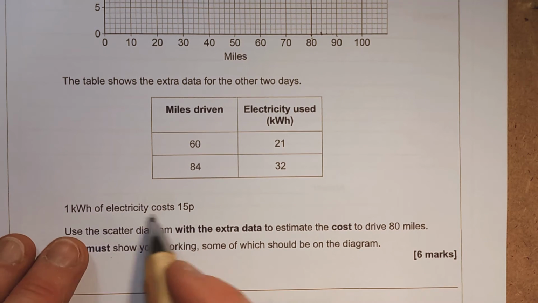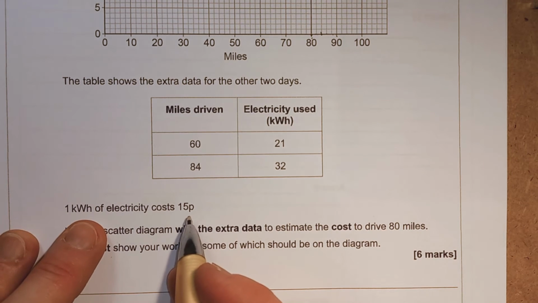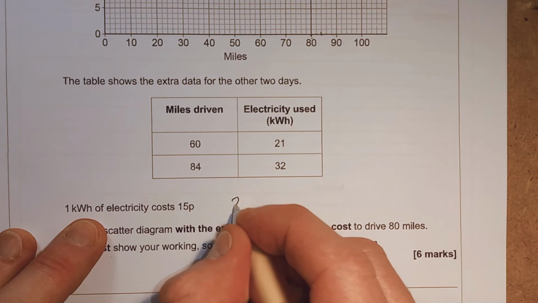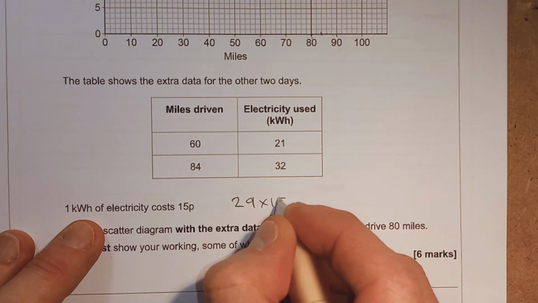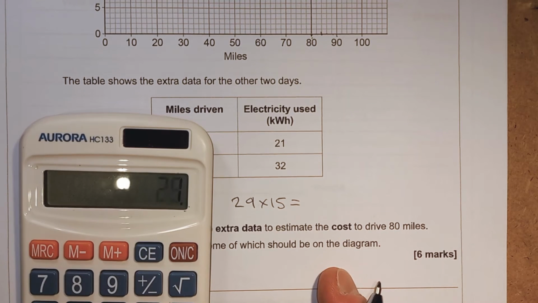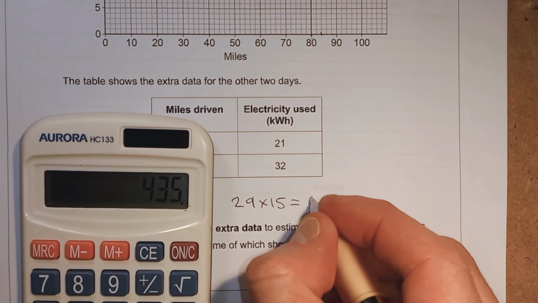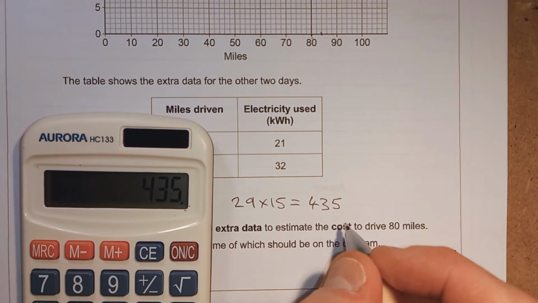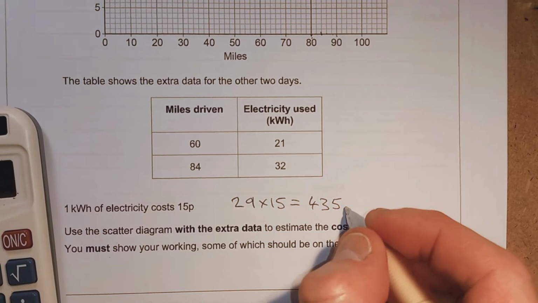So if you remember, 1 kilowatt hour of electricity costs 15p. So we're going to have to do 29 times 15, which is going to be 435. Remember, that was p, or pence.